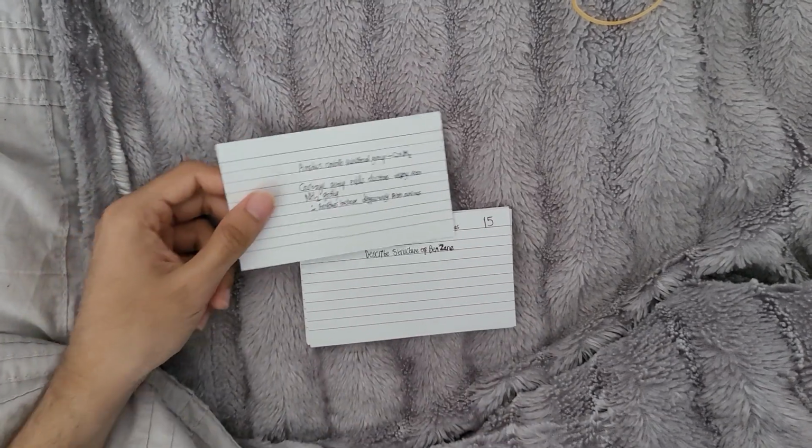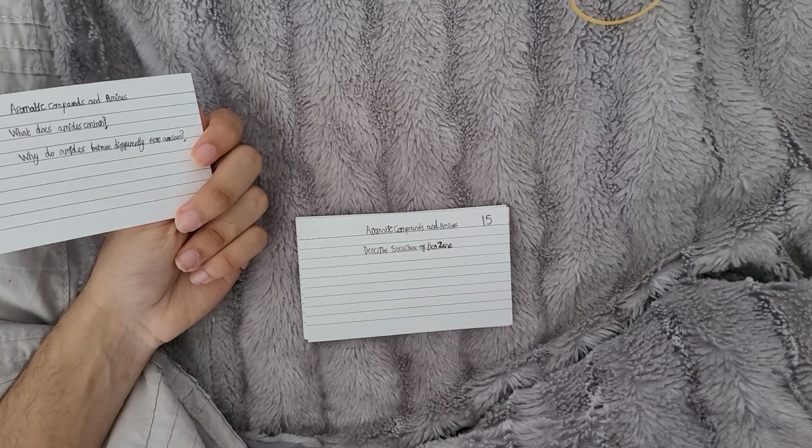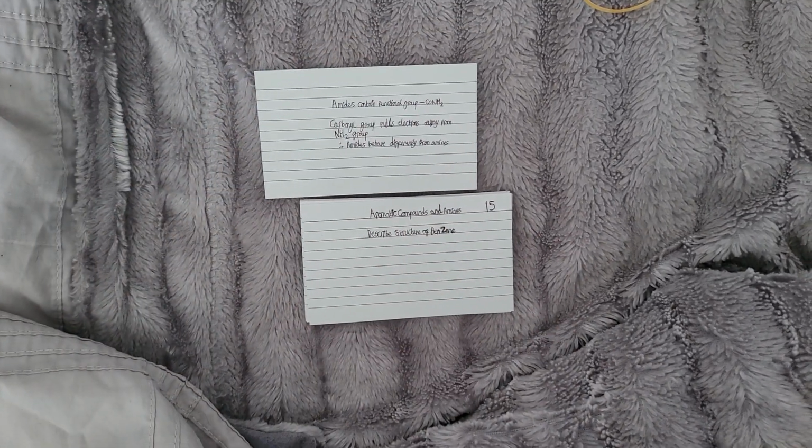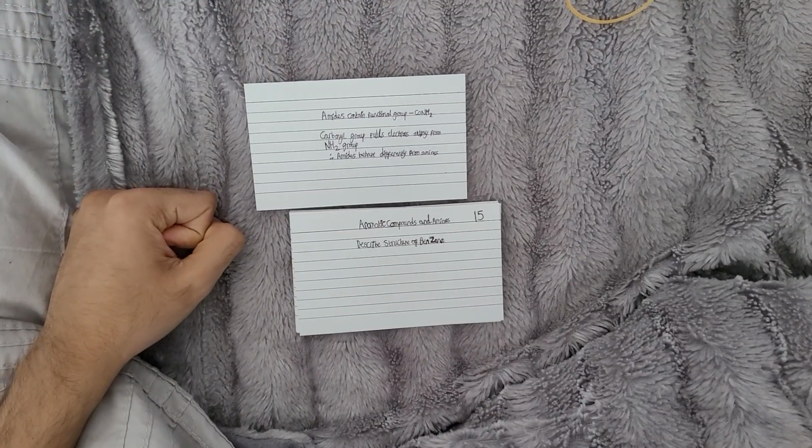What do amides contain? Amides contain the functional group C=O NH2. And why do amides behave differently from amines? Because the carbonyl group pulls the electrons away from the NH2 group, therefore amides behave differently from amines.